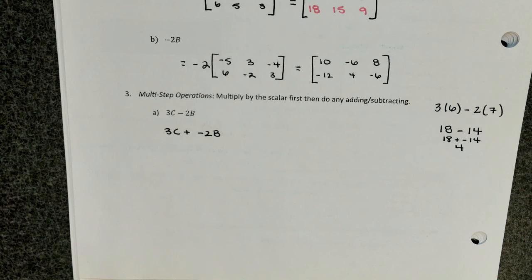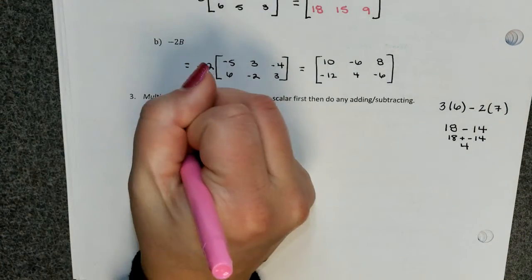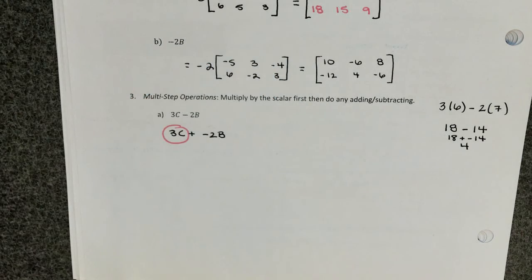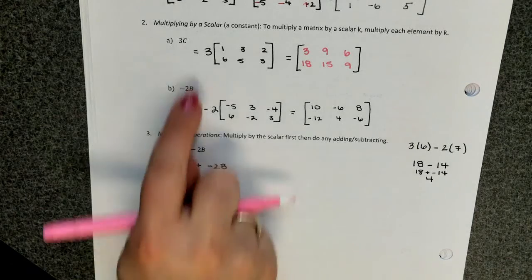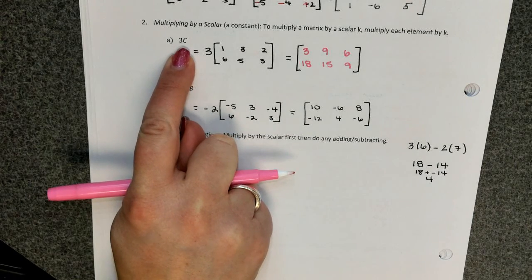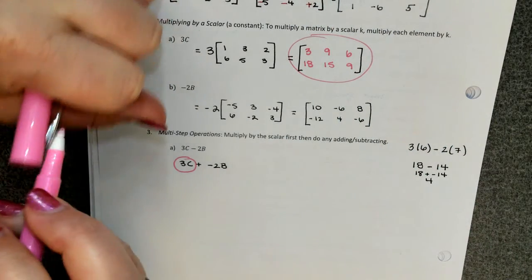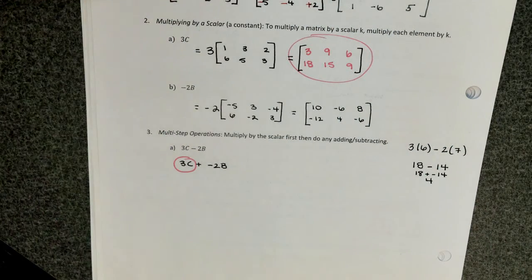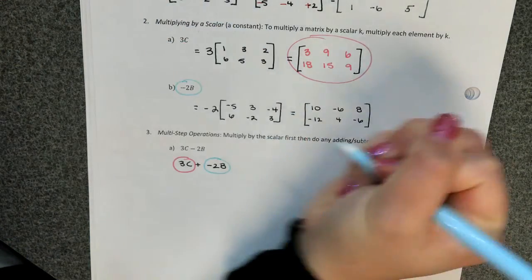Now, I broke it up this way because we actually already found the answer to what 3C is. We already did 3C in this problem up here. So we got this answer here. We already found what negative 2B was. That was this problem.